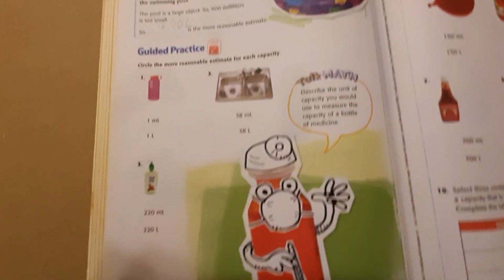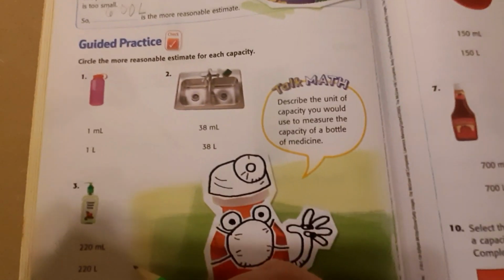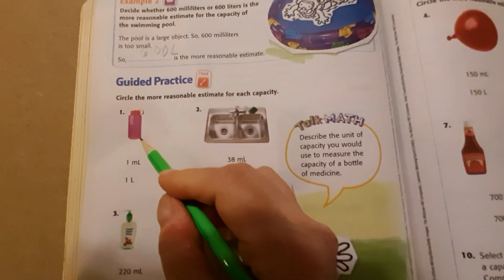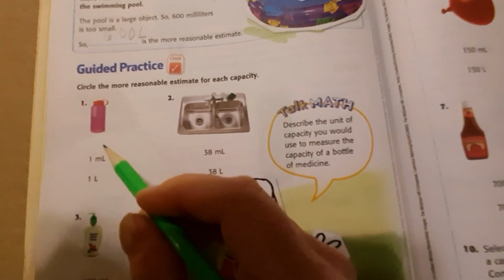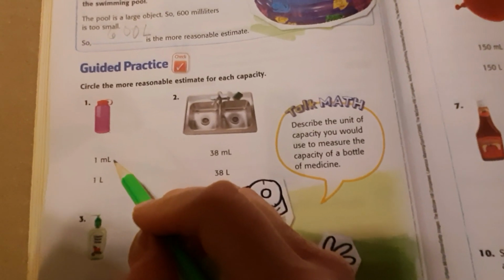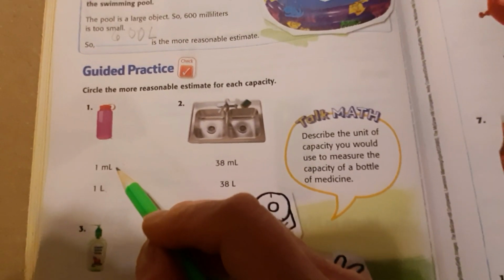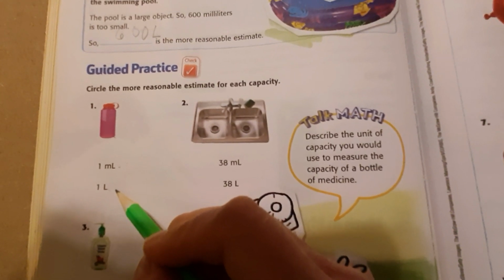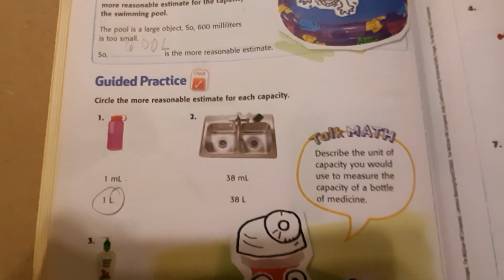So let's take a look at this. Circle the more reasonable estimate for each capacity. Here's a bottle, like many of us have for water bottles. Many of you bring one like this. Would that be 1 milliliter or 1 liter? Well, once again, are we talking 1 eyedropper or 1 bottle? Well, it's a bottle, so 1 liter would be the better estimate.